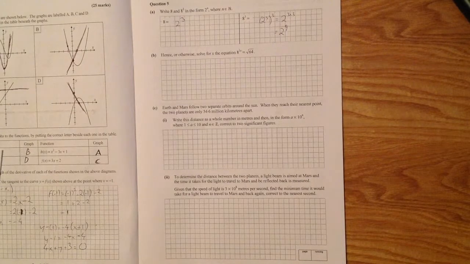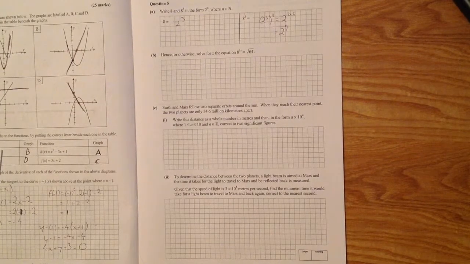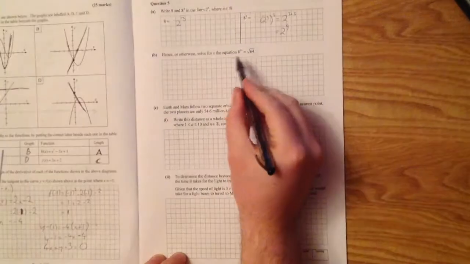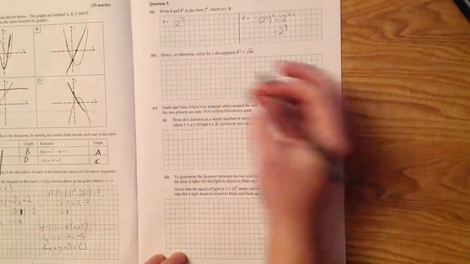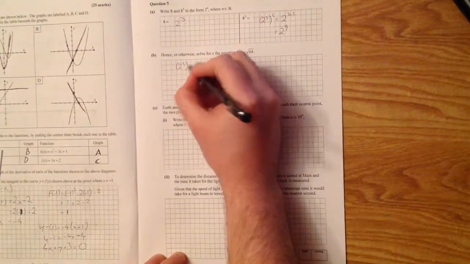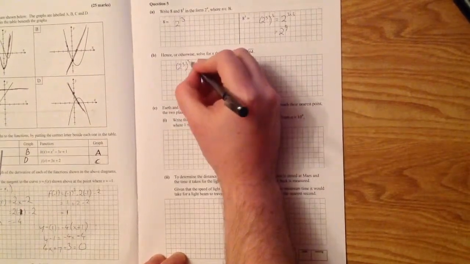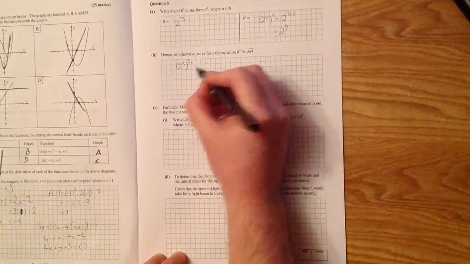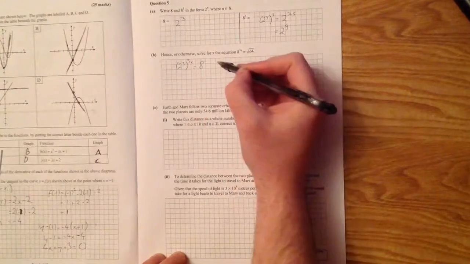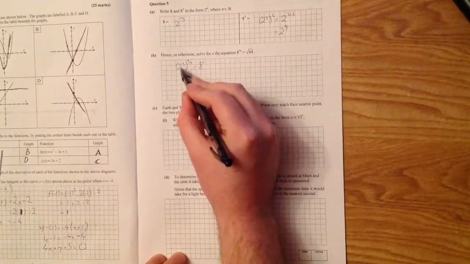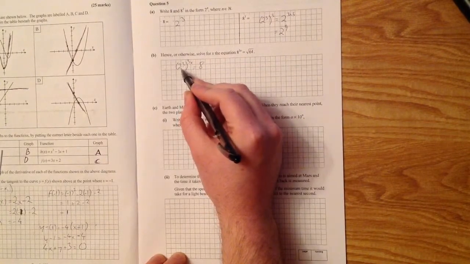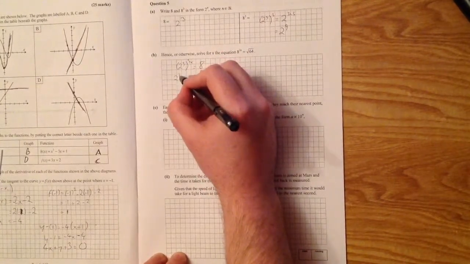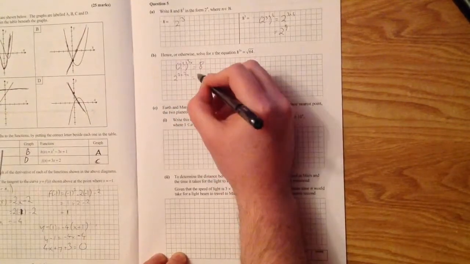Part B says, hence or otherwise solve for x, the equation 8 to the power of 3x is equal to the square root of 64. Well, first of all, you know that 8 can now be written as 2 to the power of 3, so it becomes 2 to the power of 3, and all of that is to the power of 3x, is equal to the square root of 64, which you should know is 8. And using the laws of indices, this is going to become 2 to the power of 3 multiplied by 3x, which is equal to 2 to the power of 3.